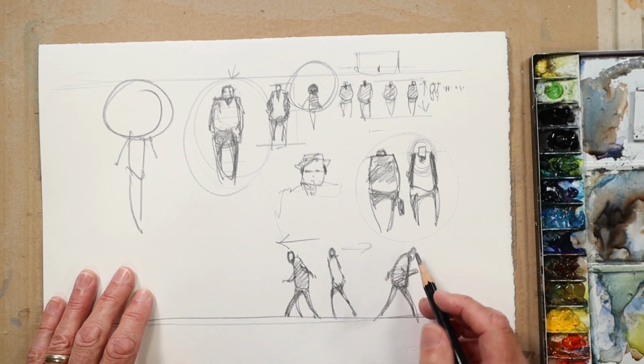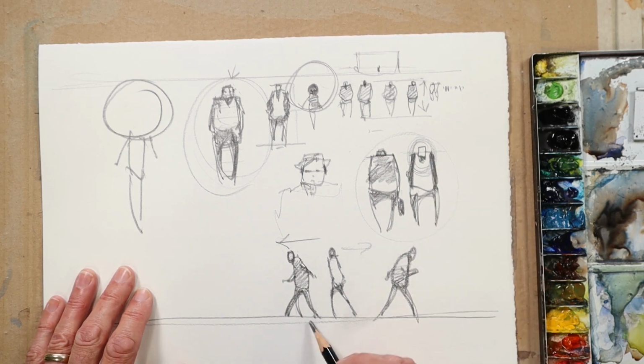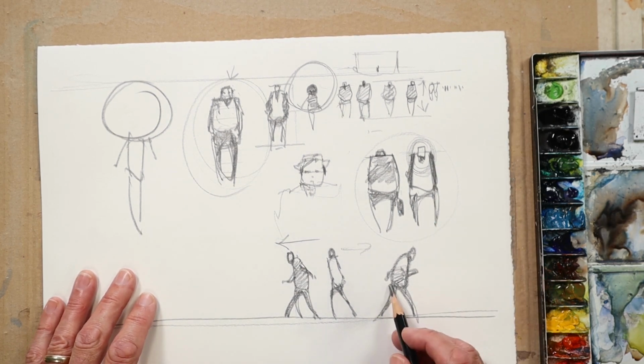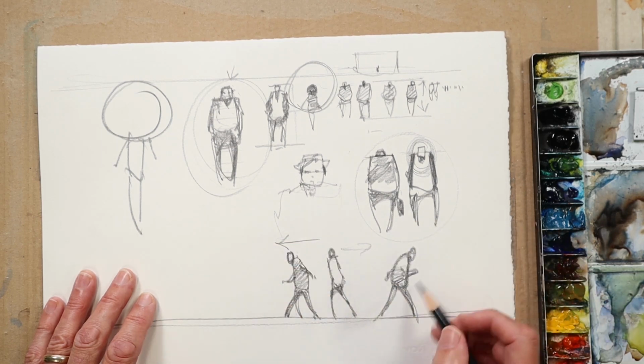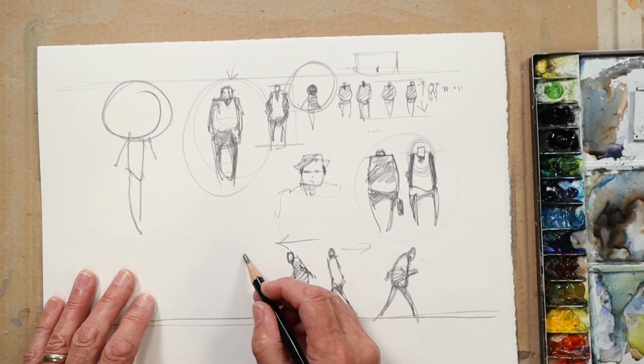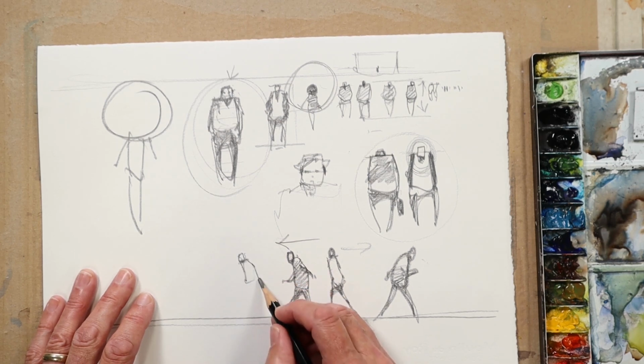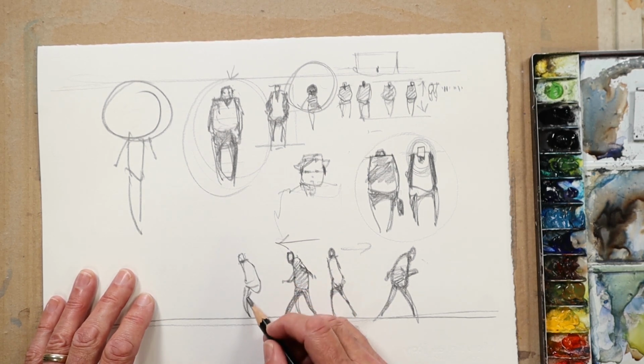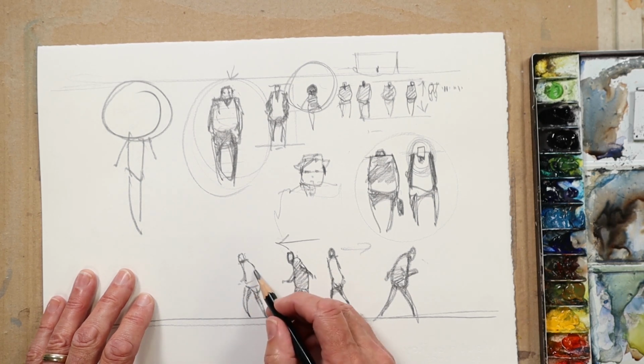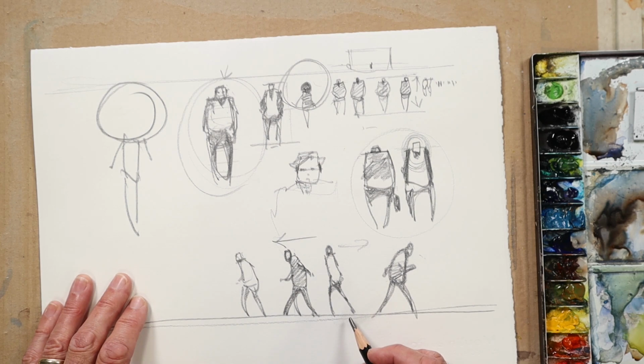And then figures in movement, left to right or right to left. You can practice these. People will be captured in all different sorts of stances and movements when they're walking briskly.